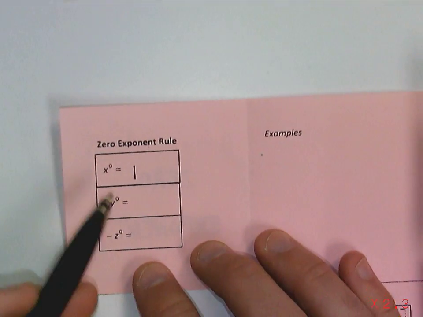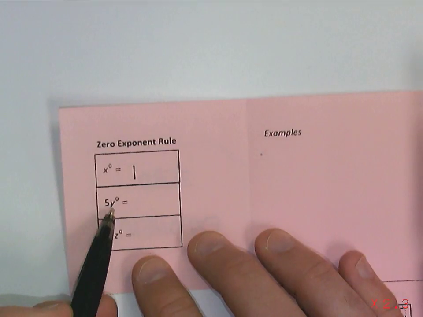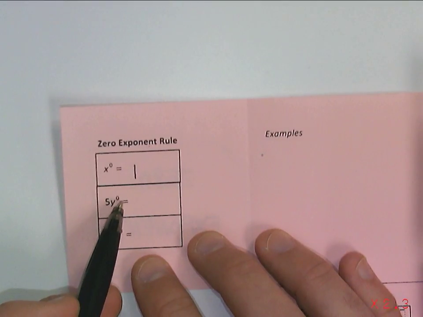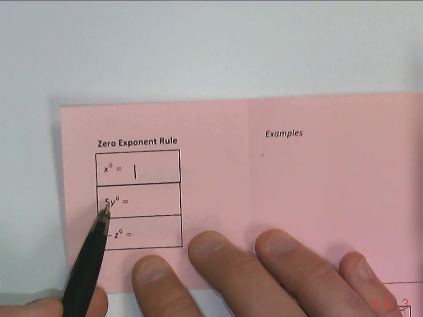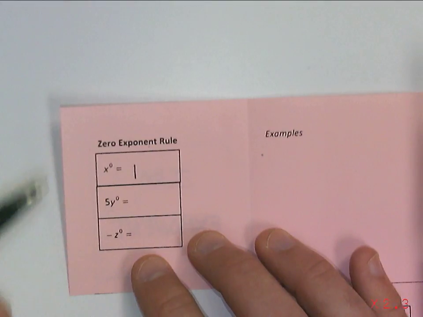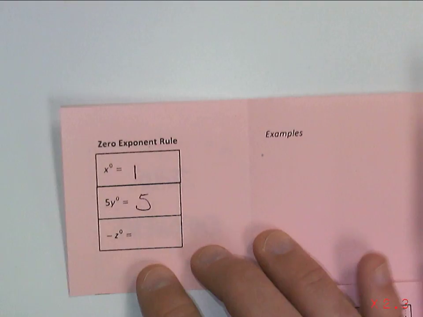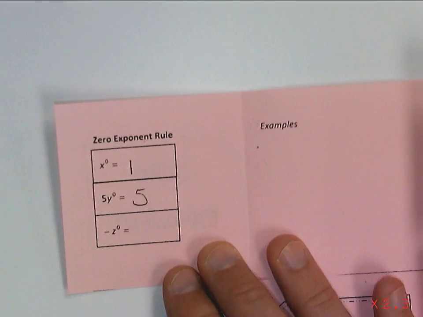Now this second example here, I have 5 times y to the 0. Well, this y to the 0 is 1, but we have this coefficient out here that's multiplied by the y to the 0. So if I did y to the 0, that would be 1. 5 times 1 is 5. So in that case, it turns out to be 5, but y to the 0 was still 1.